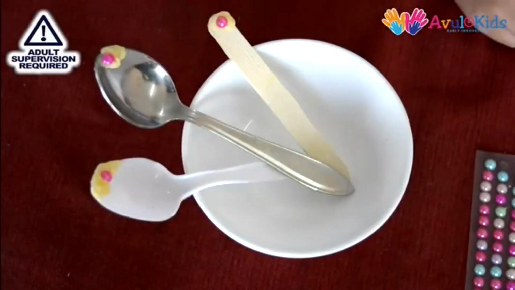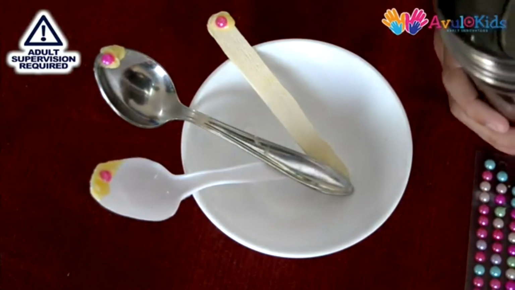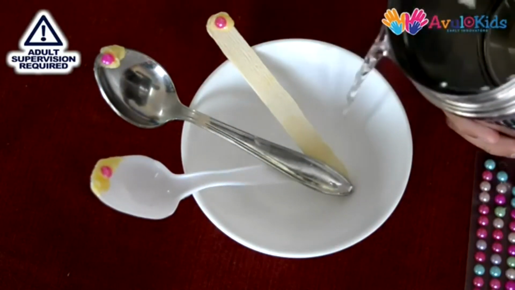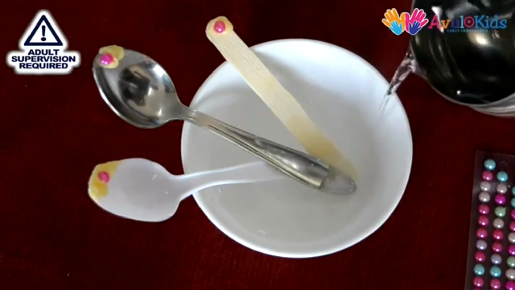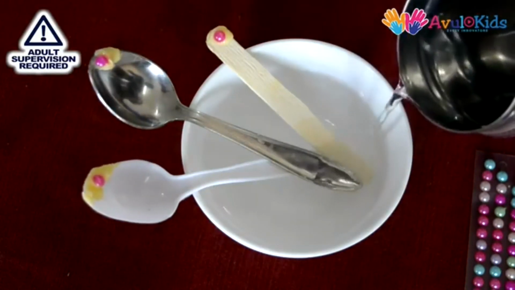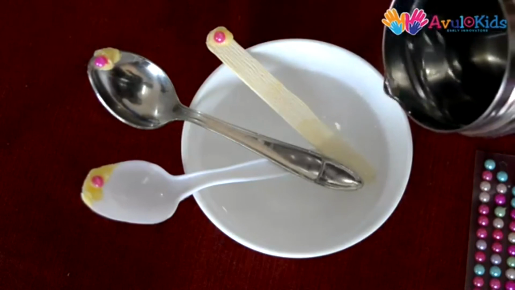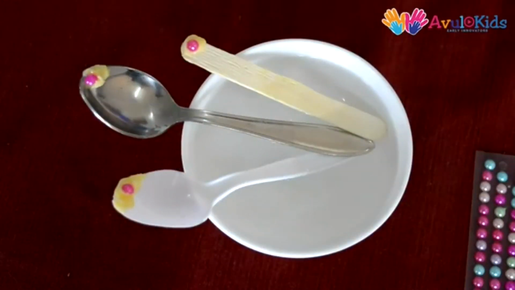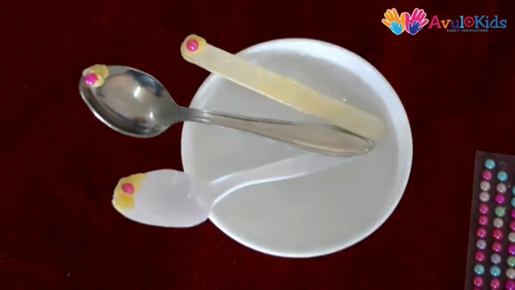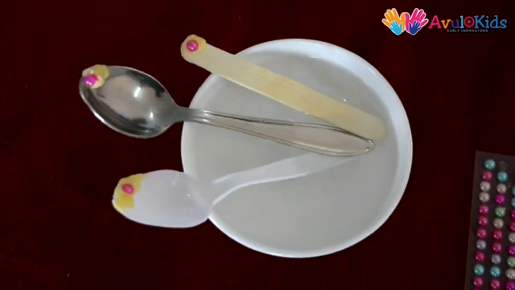Now carefully pour hot boiling water in the bowl. Make sure the spoons don't fall off. Now we need to wait for 5-6 minutes.